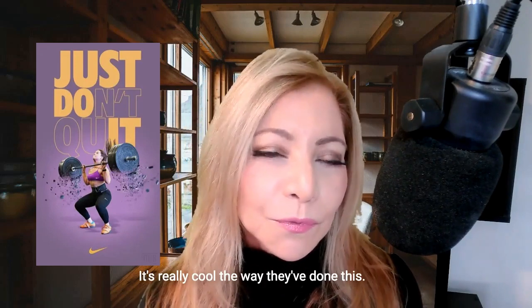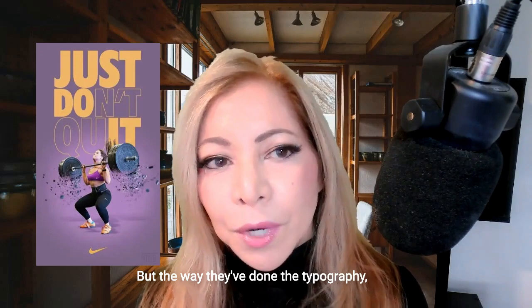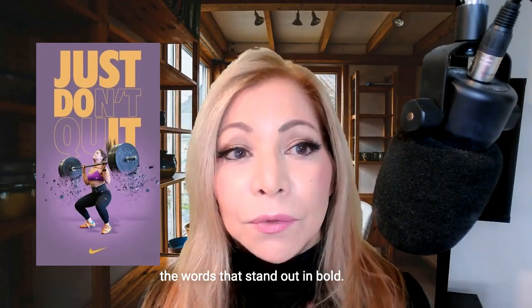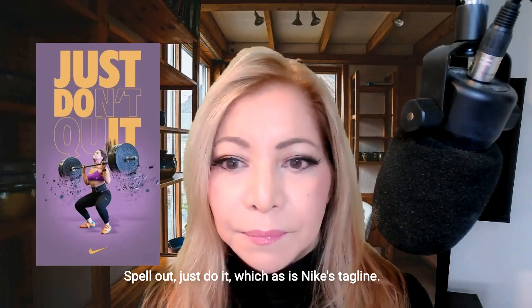The text, it's really cool the way they've done this. So it says, just don't quit. But the way they've done the typography, the words that stand out in bold spell out just do it, which, as you know, is Nike's tagline.